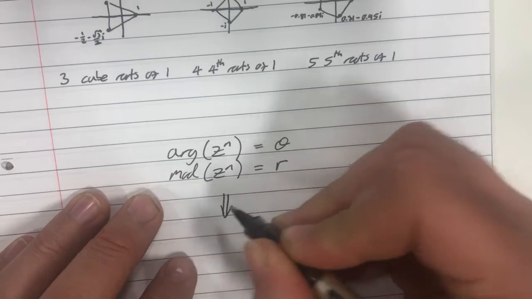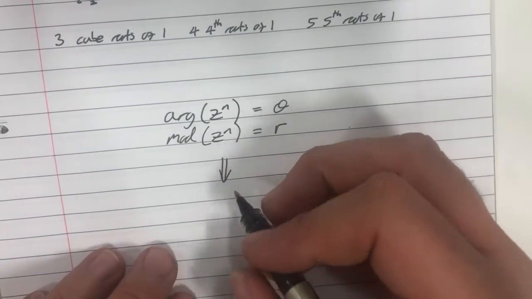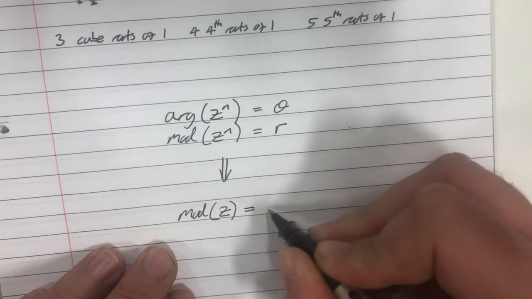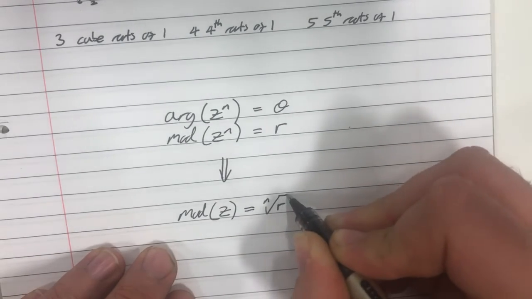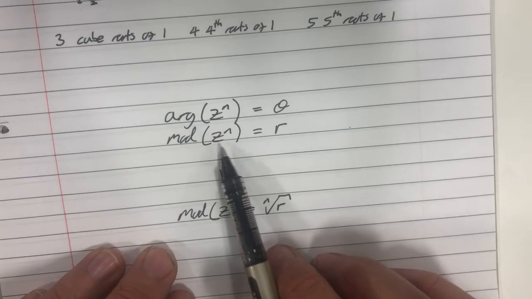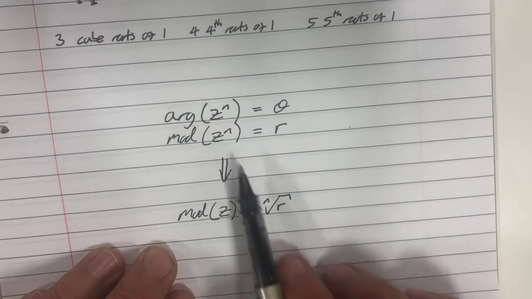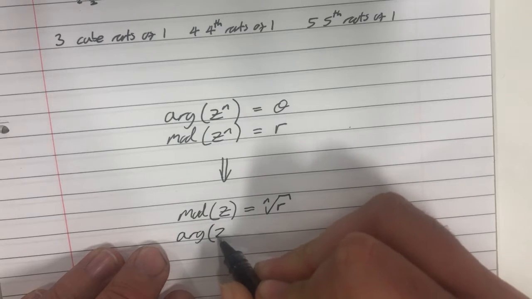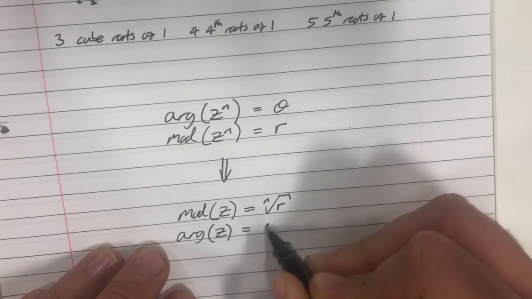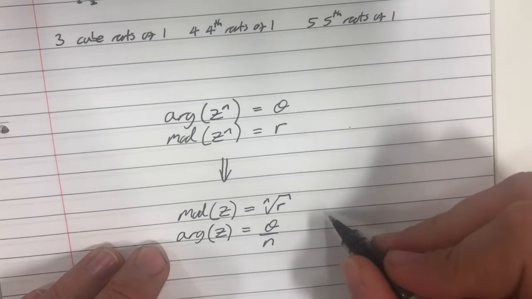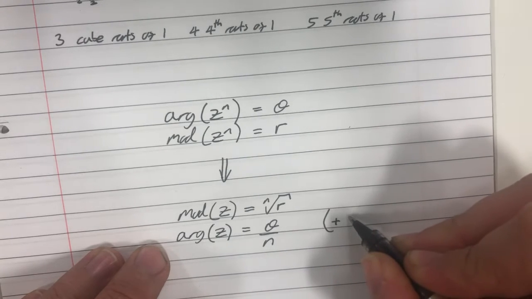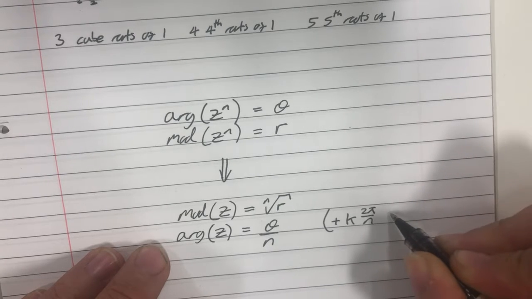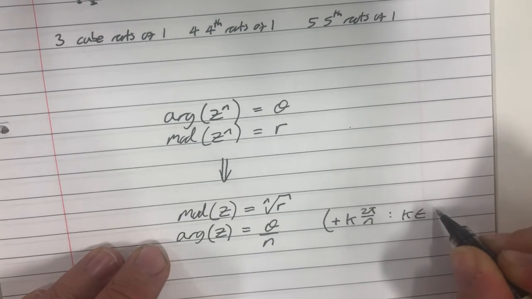This implies that the modulus of z is equal to the nth root of r, as perhaps you might expect, and the argument of z is equal to theta divided by n, but you may add any k times 2 pi on n, such that k is an integer.